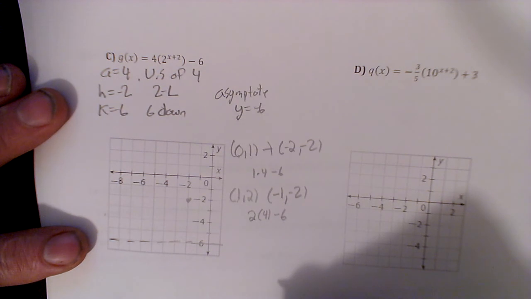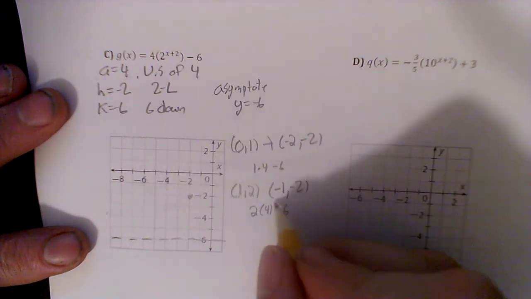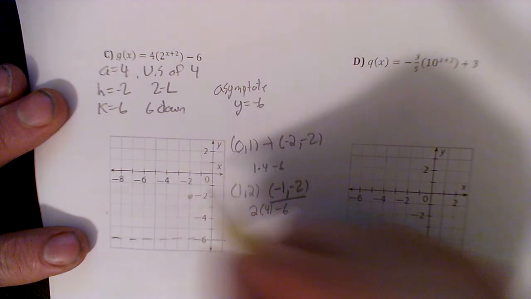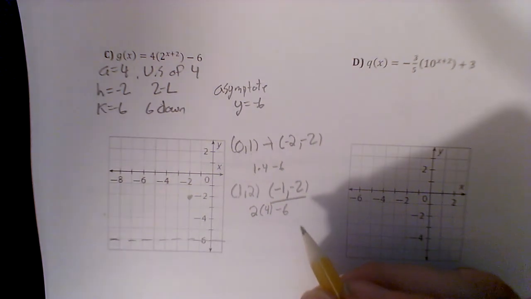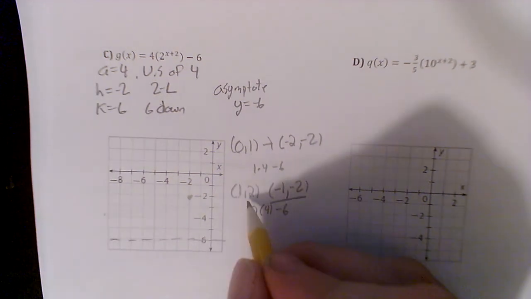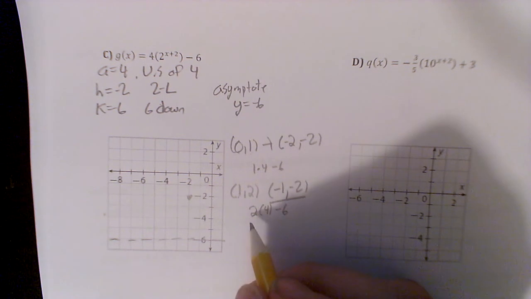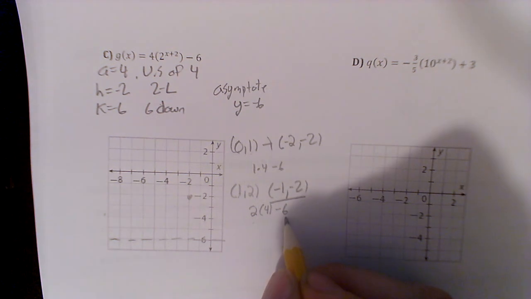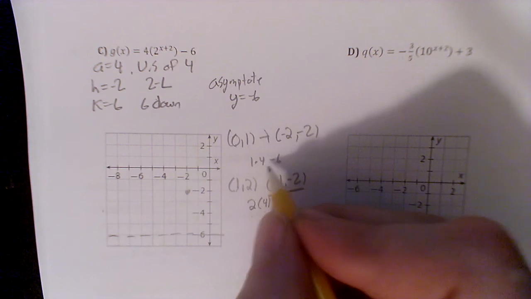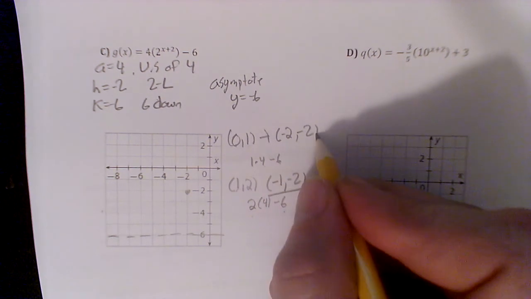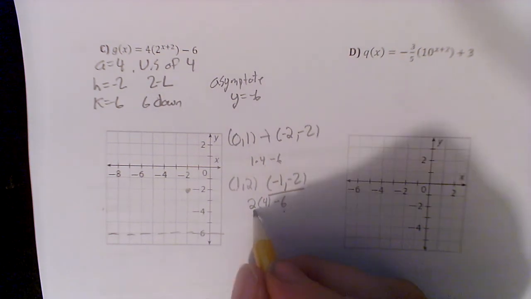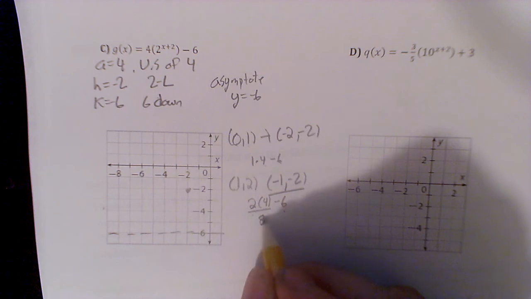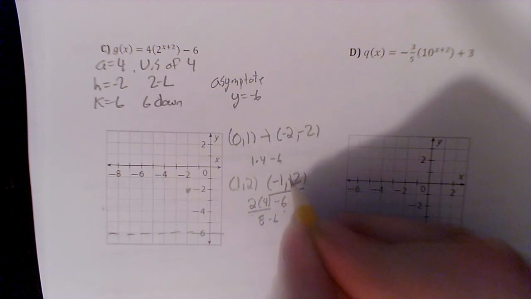Alright, so it looks like I have... Well, I must have done something wrong there. Let's see what I did wrong. Oh, subtract 6, that's -2. Maybe I did it wrong up here. So I multiply by a, which is 4, -6 is -2. You know what I did? I didn't multiply. So 2 times 4 is 8 minus 6, which is a +2.